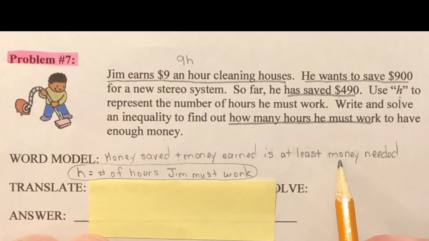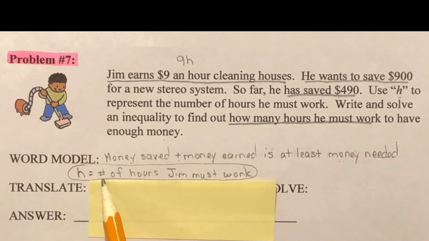See, these are real life scenarios that you will in real life encounter. And this is a great way to figure it out. So H stands for the number of hours Jim must work. Now I'm going to translate this into math.